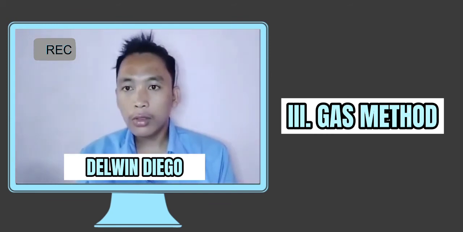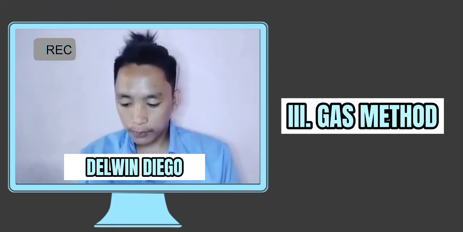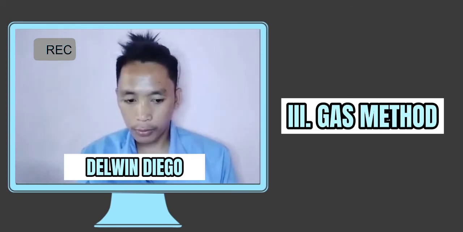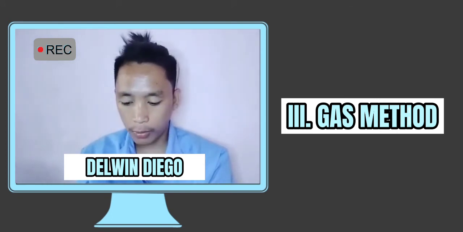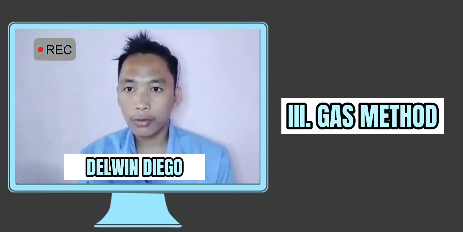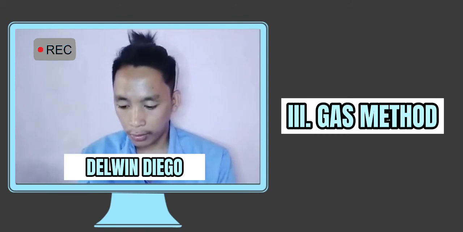So, siguro pag in-apply nila yung glue, diba, magpo-form siguro dun sa glue ng prints. So, matitrace nila kung ano yung kaninang print yung nandun.